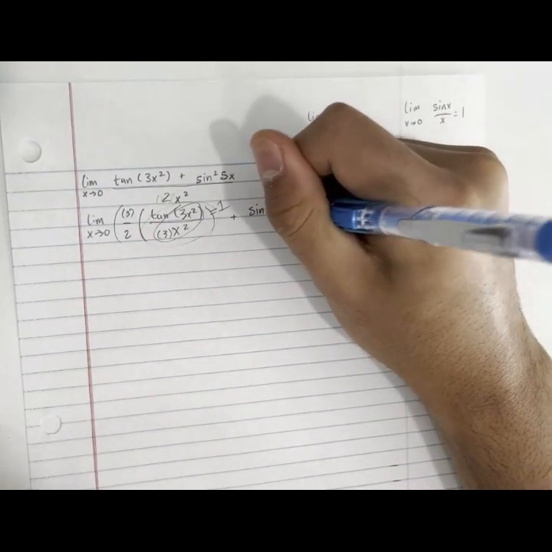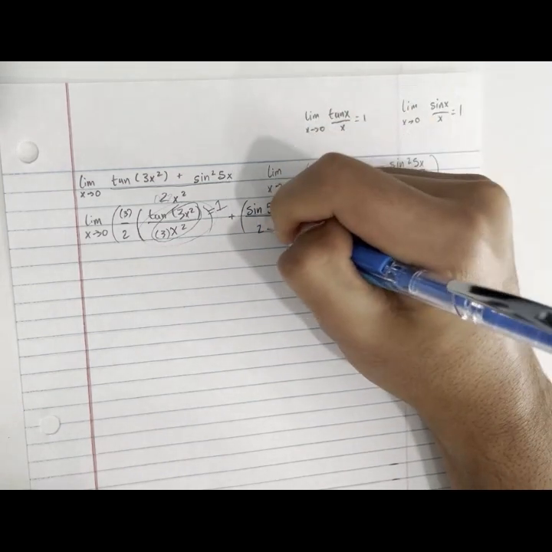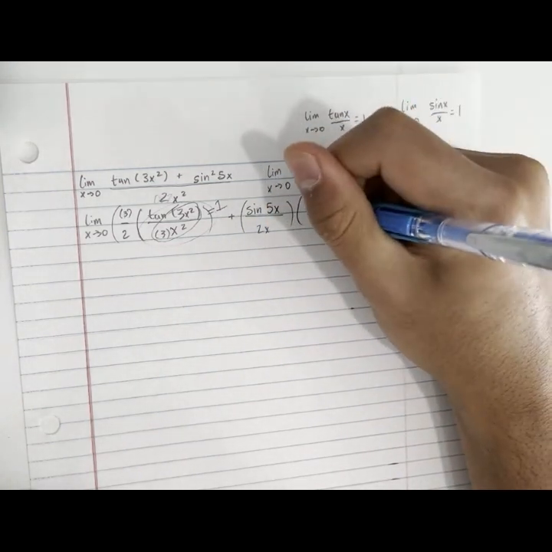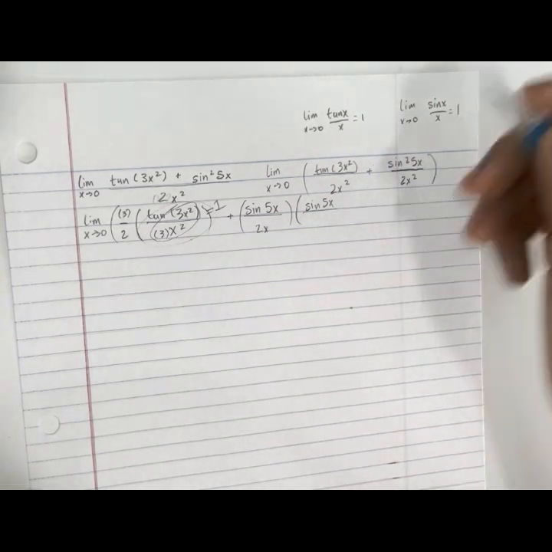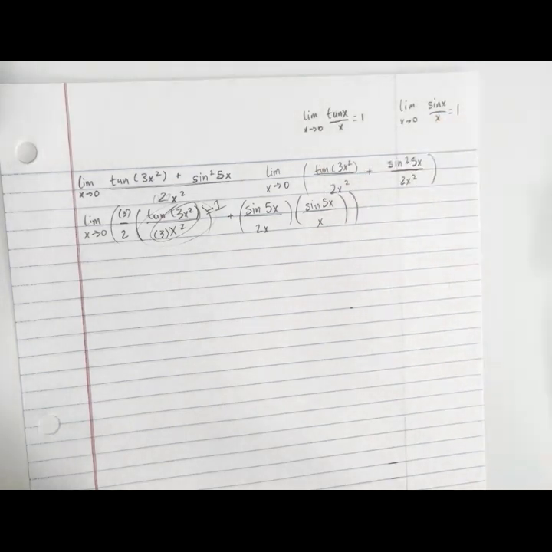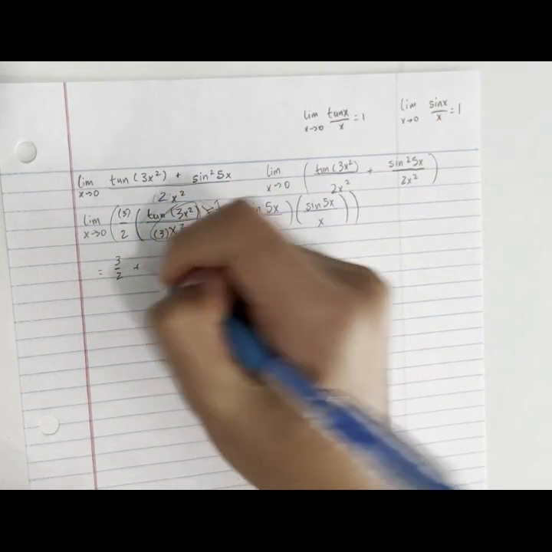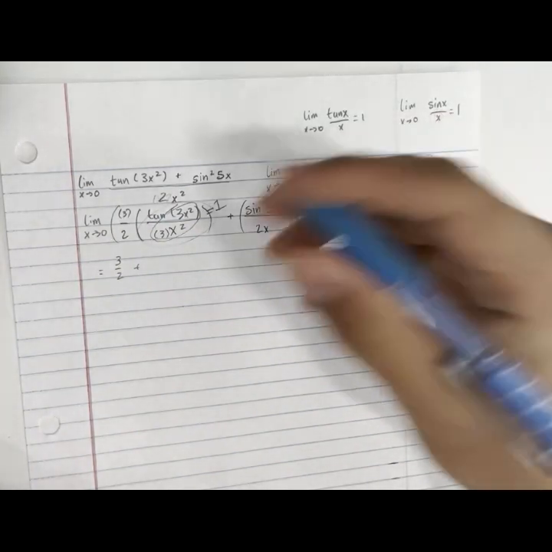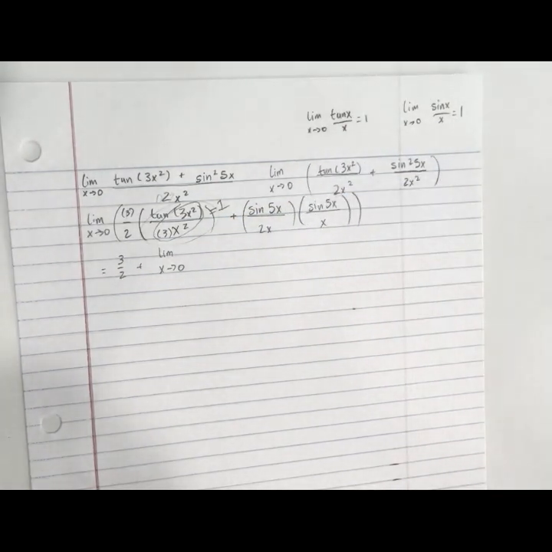Then I'm going to split this like so. So this is equal to 3 over 2 plus the limit as x approaches 0 of sine 5x over 2x.